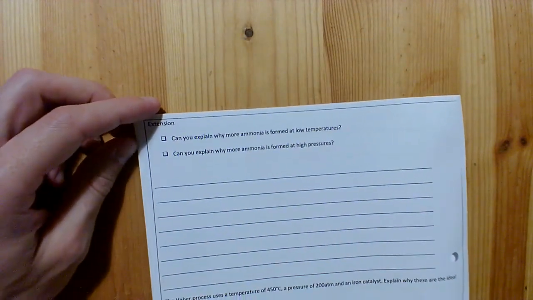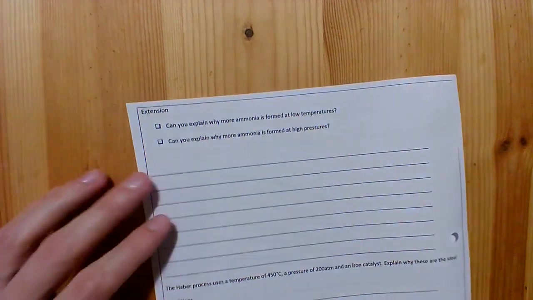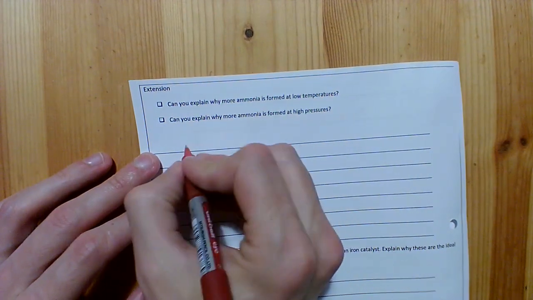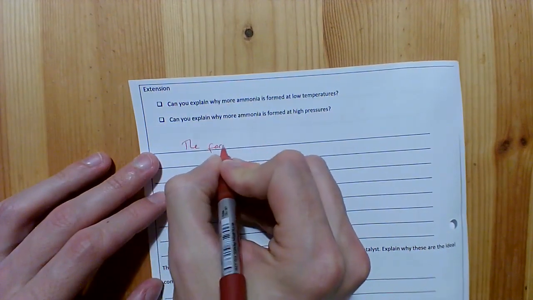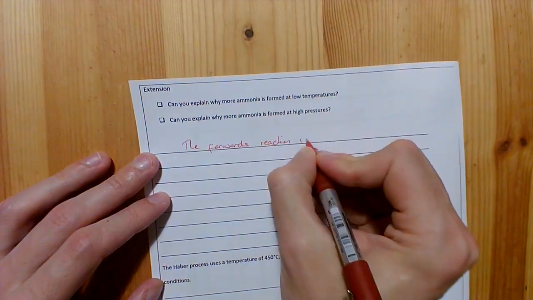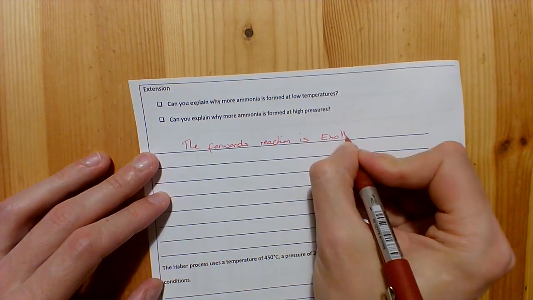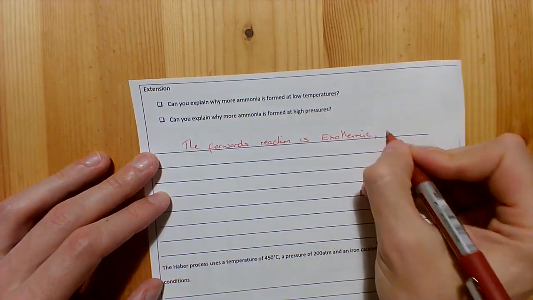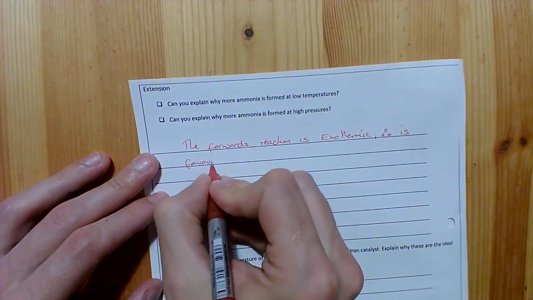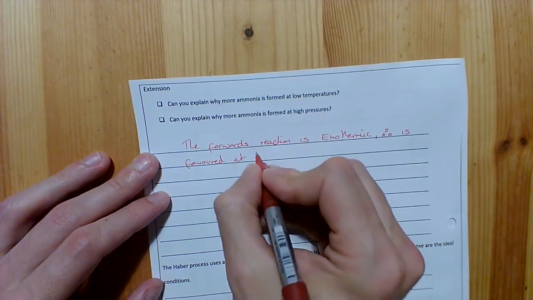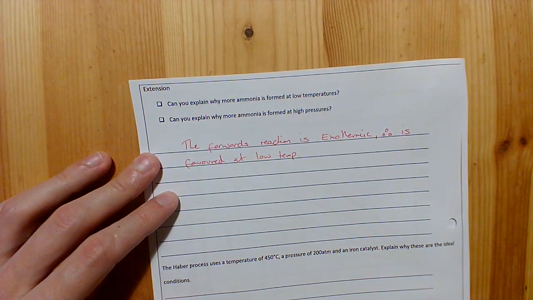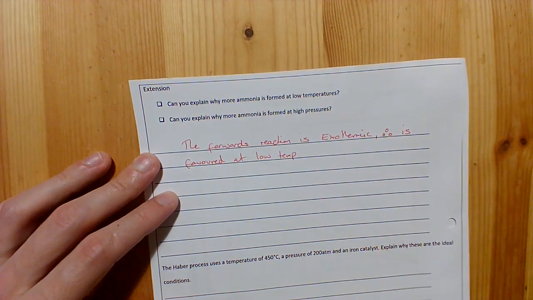Can you explain why more ammonia is formed at low temperatures? So the forwards reaction is exothermic, therefore is favoured at low temperatures, because if we've lowered the temperature, the equilibrium will try to increase it, and it will do that by favouring the exothermic reaction.